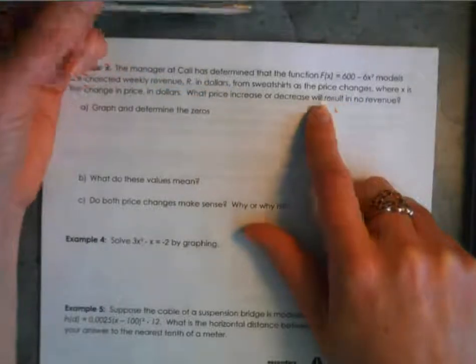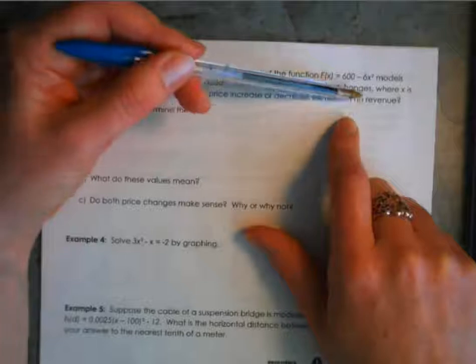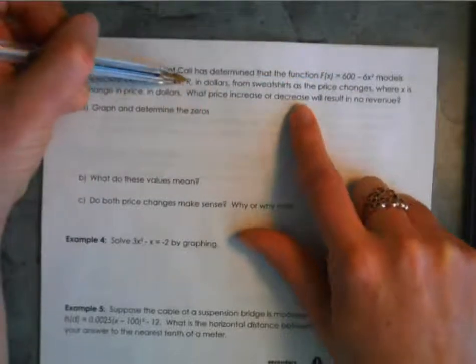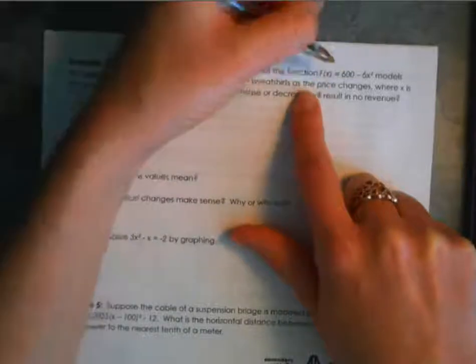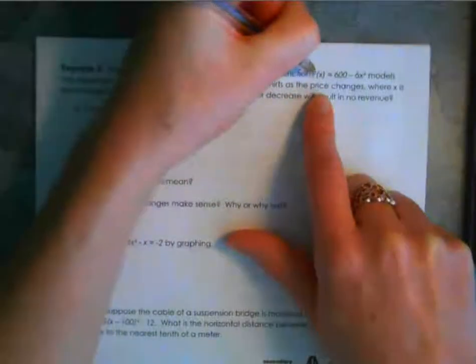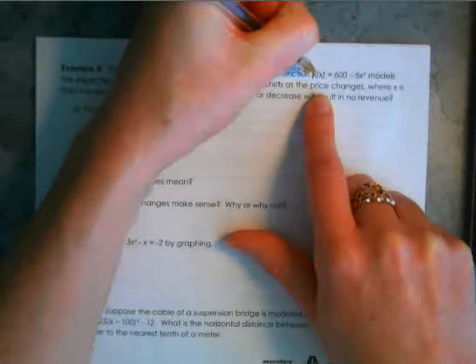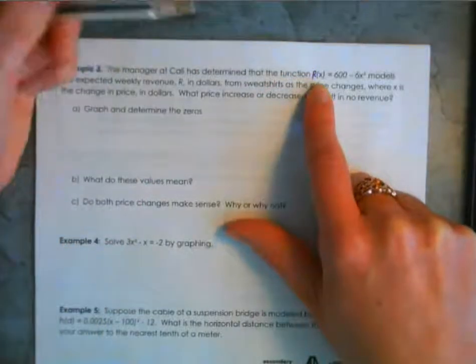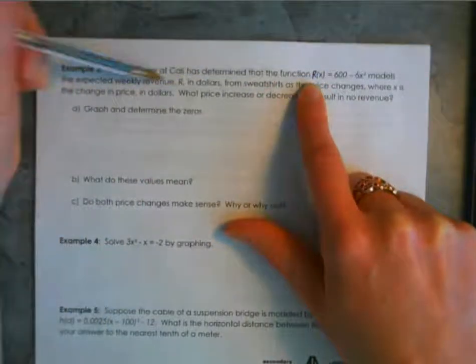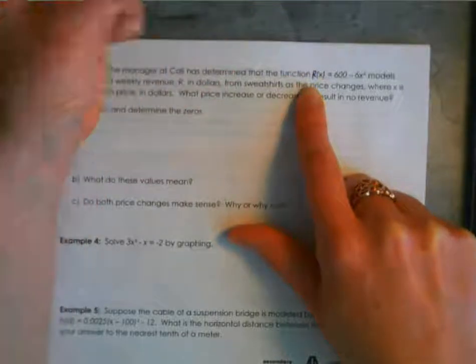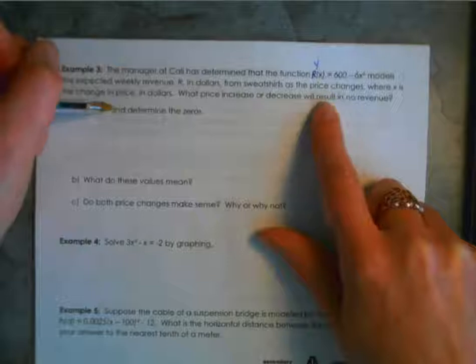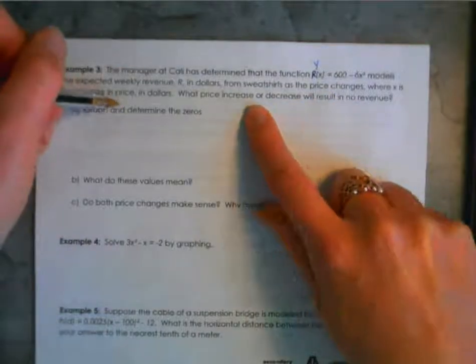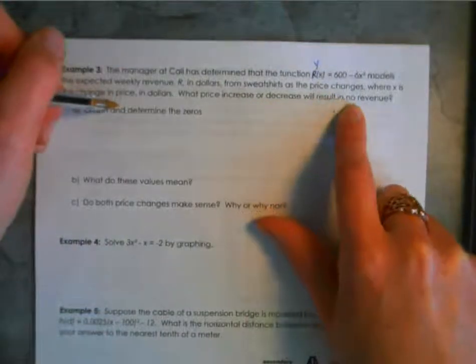So basically we're trying to figure out for no revenue, remember R is going to be, oh, I probably should have written this in. I think that was my mistake. This should be R of x, not f of x. That makes way more sense. So revenue is going to be the Y value, essentially. And then X, of course, is our X value on the graph. So we want to figure out which one will result in no revenue.